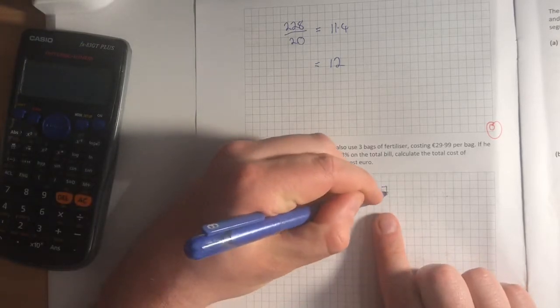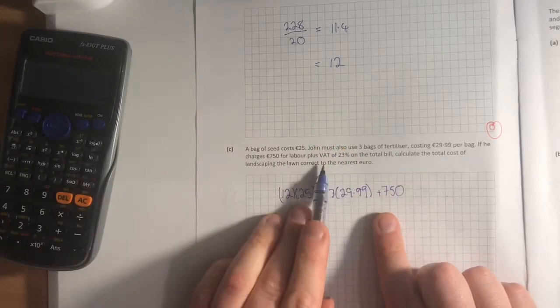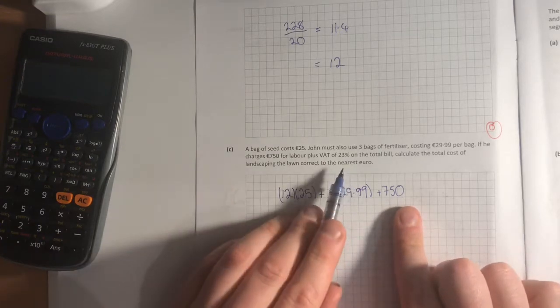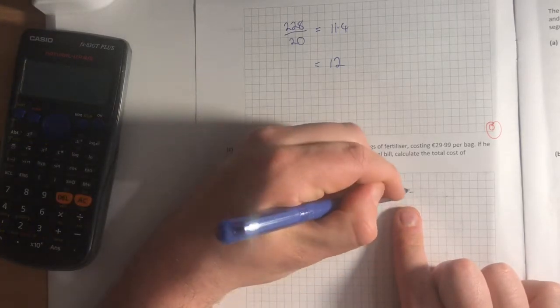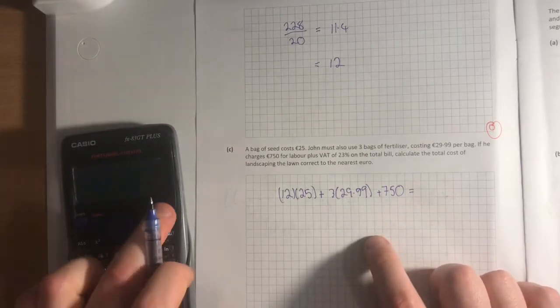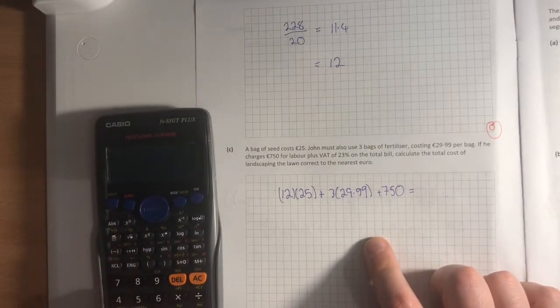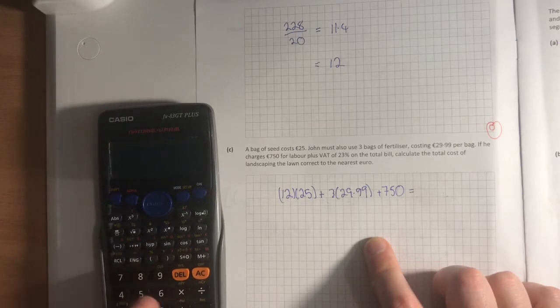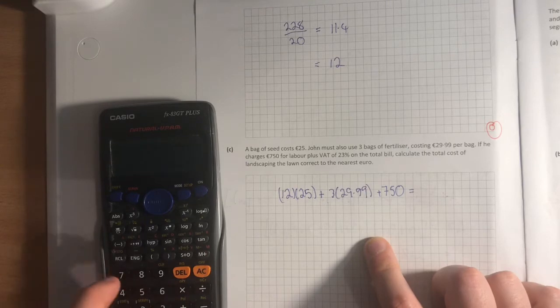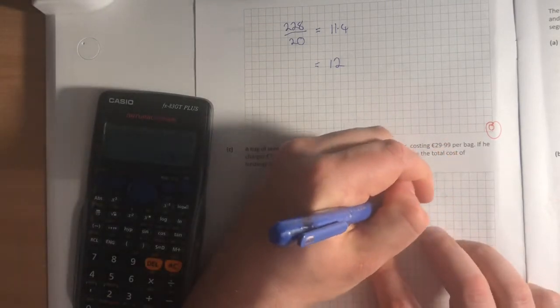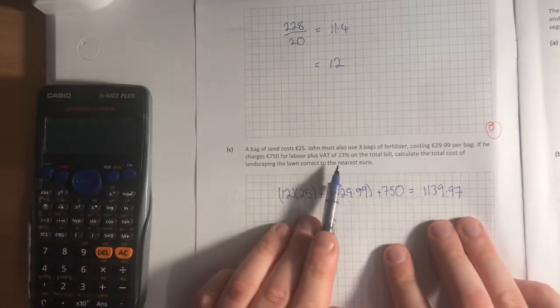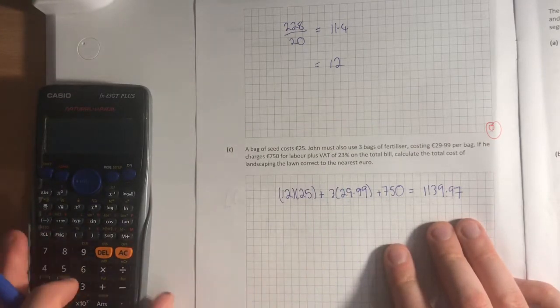He also charges 750 for labour, plus VAT of 23% on the total bill. So we need to work out the total bill first: 12 multiplied by 25 plus 3 multiplied by 29.99 plus 750 equals 1139.97.